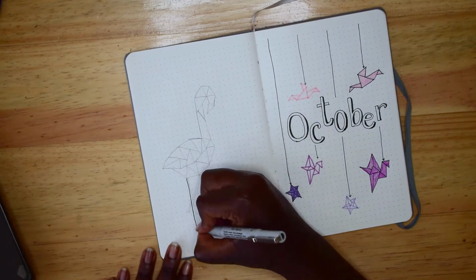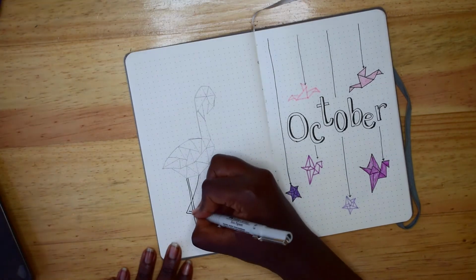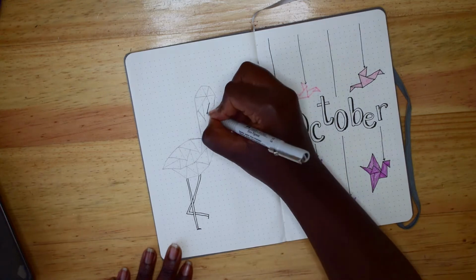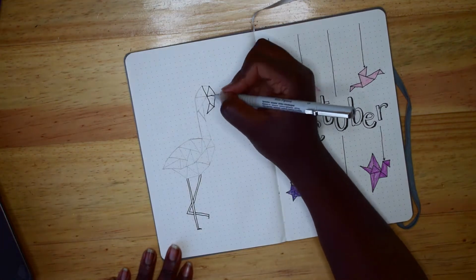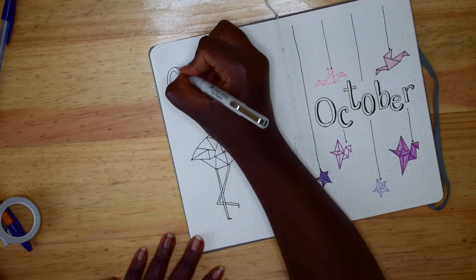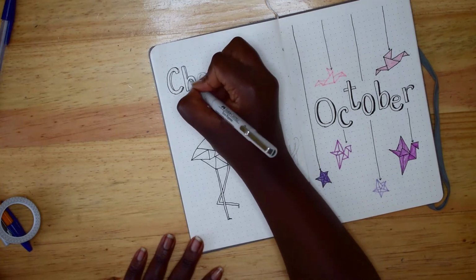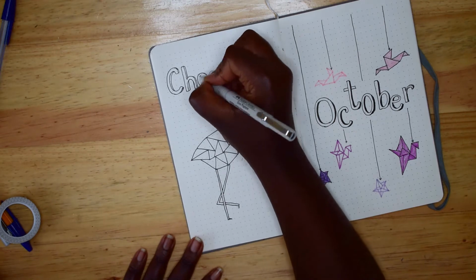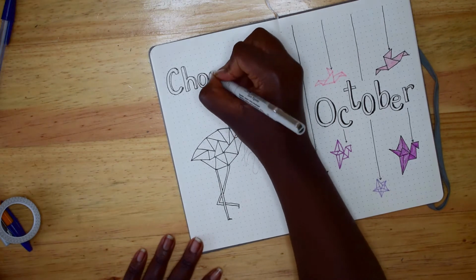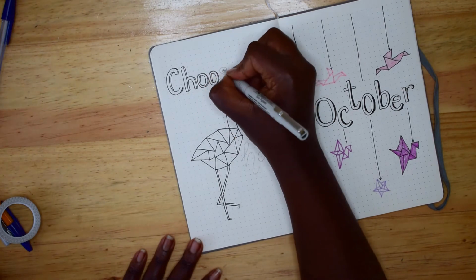So my quote page, I went with a little, I think it's a flamingo or a swan, another bird, and this time I just decided to build it from lines and triangles. Basically, it's mostly triangles. There's a trapezium somewhere in there.